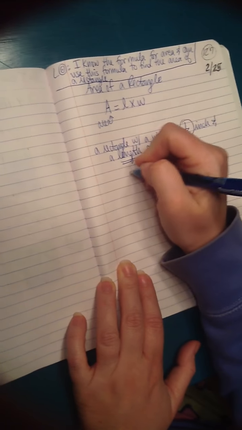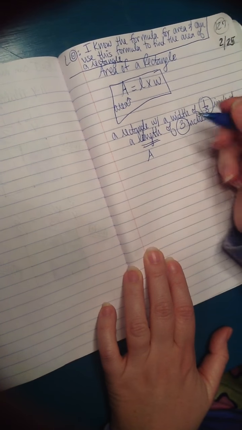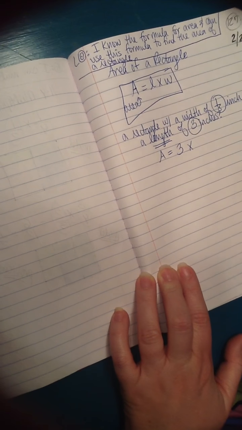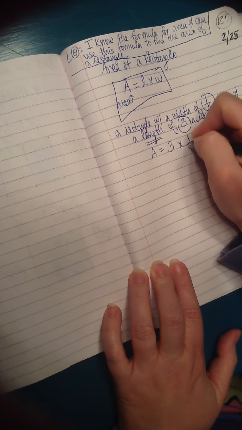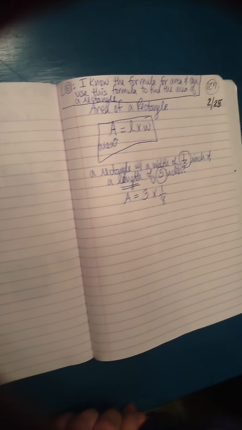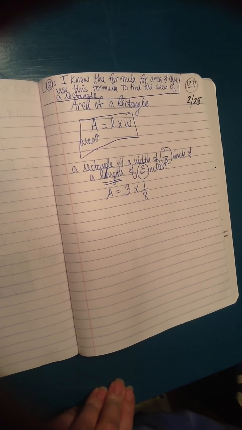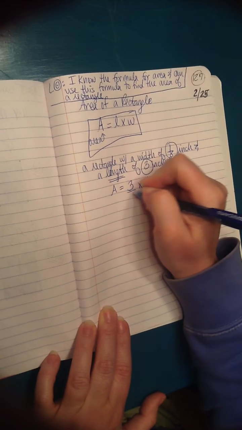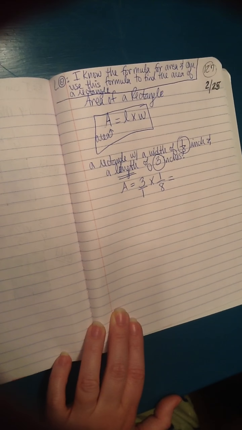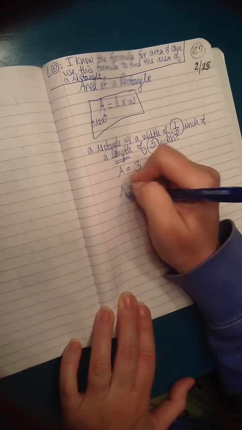So then we know, remember, that area equals length times width. We're going to say length, which is 3, times width, which is 1/8. Now, think back to what we talked about 2 days ago. What do you do when you're multiplying a whole number times a fraction? What's step 1? That's right. Put the whole number over 1.